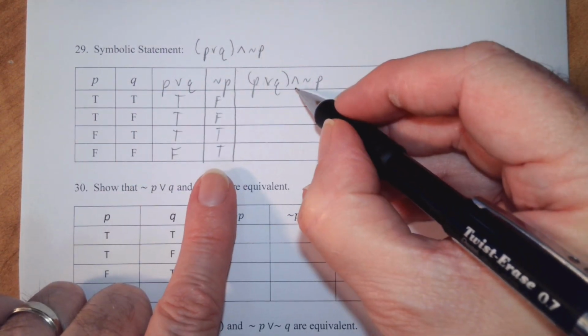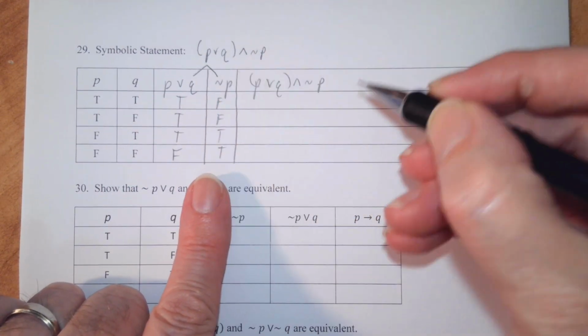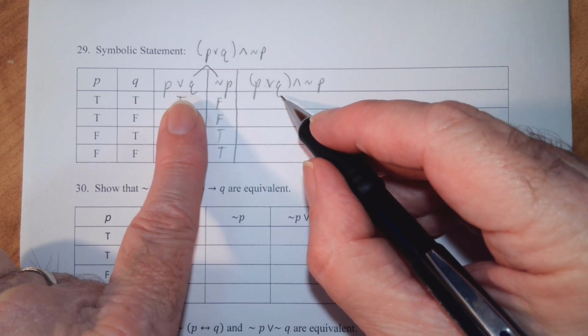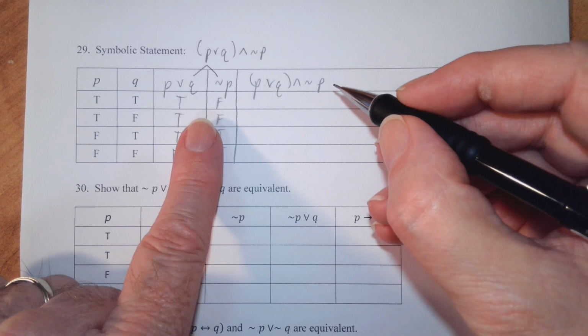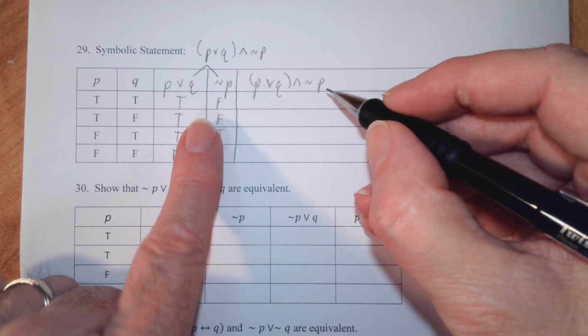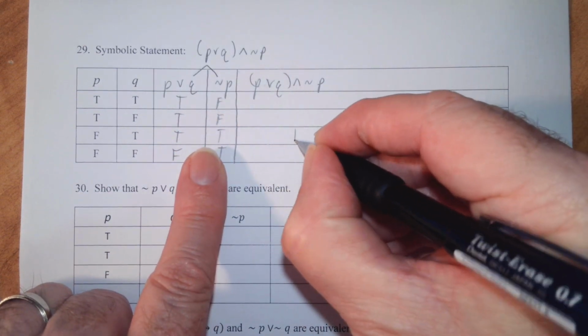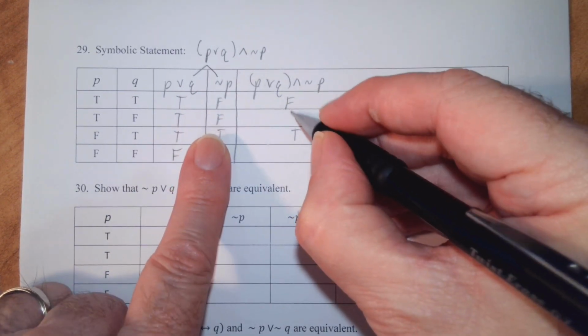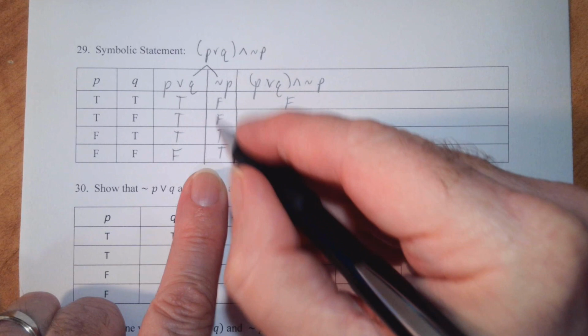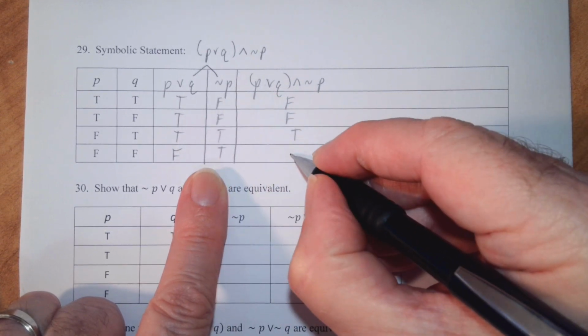And then finally we're going to do an and statement with these two here. P or Q and not P. So we know an and statement is usually false. It's only true when both statements are true. Otherwise, it's going to be false. This was the only case where both statements were true.